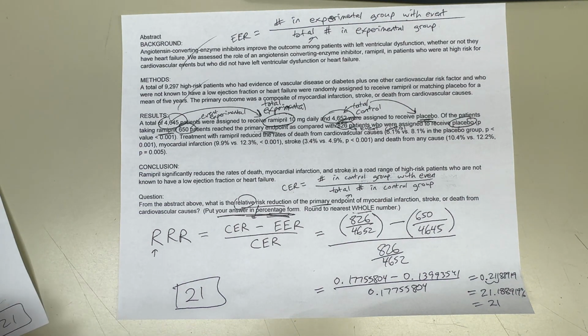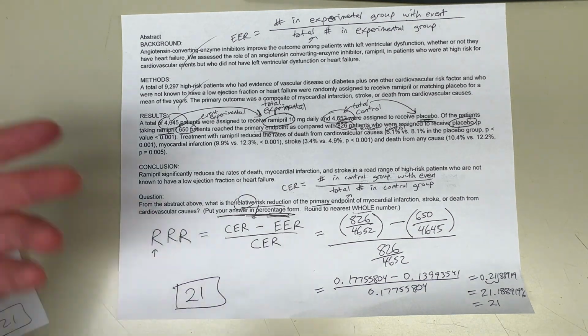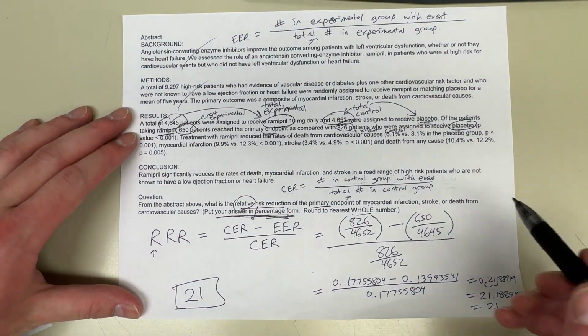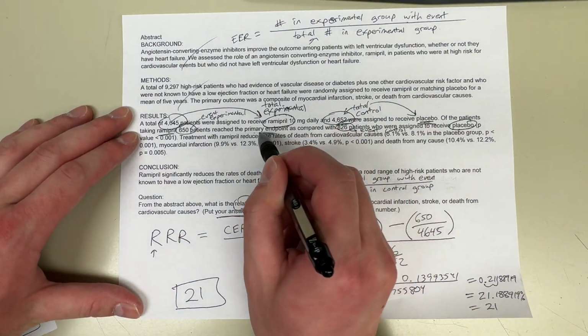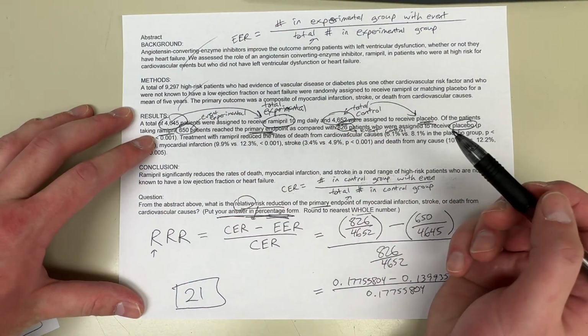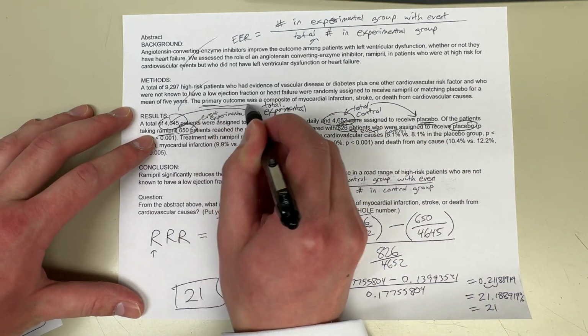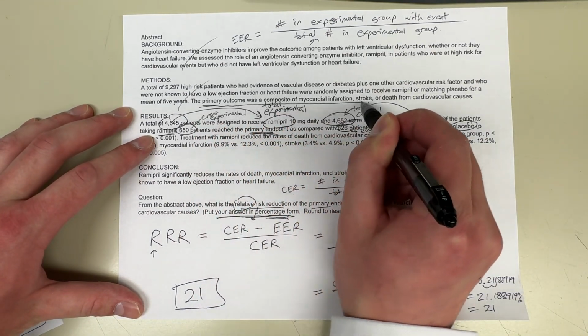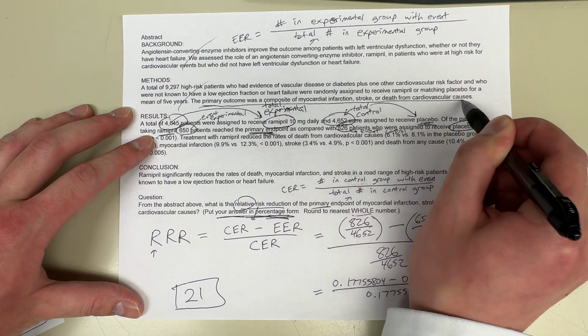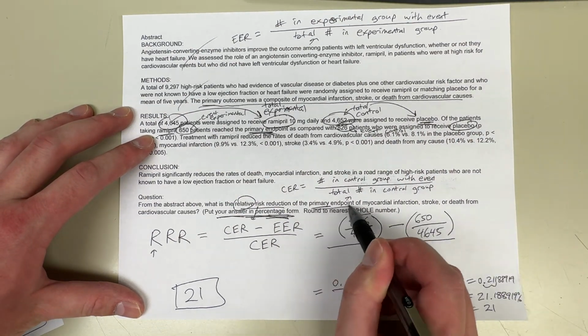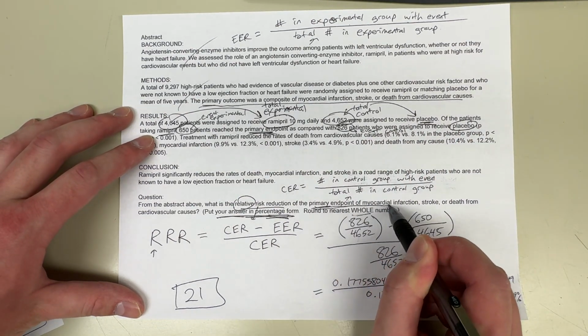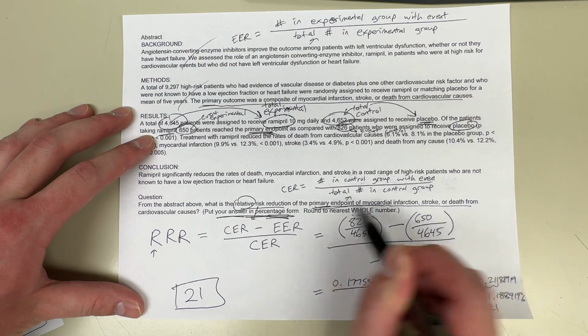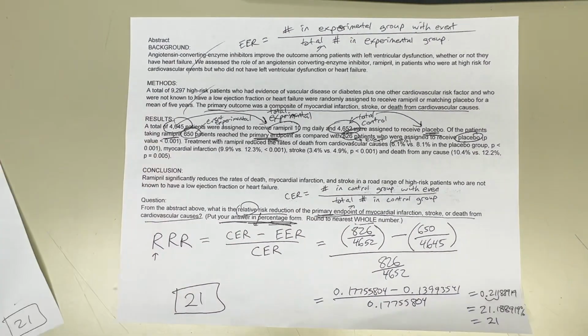If you have any questions, please leave them in the comments. And so now if you got all that, I'm going to explain the other stuff that you'll see here. In case you want to know what the primary endpoint was, they tell you in the methods. Primary endpoint was a composite of myocardial infarction, stroke, or death from cardiovascular causes, which is what they're asking in the question.